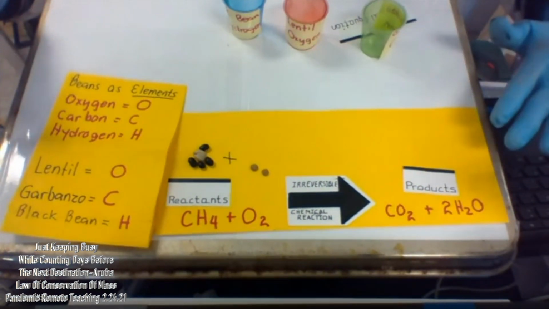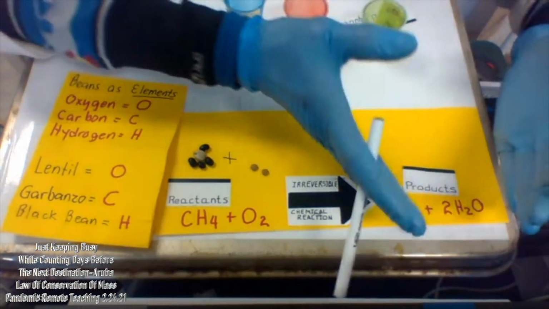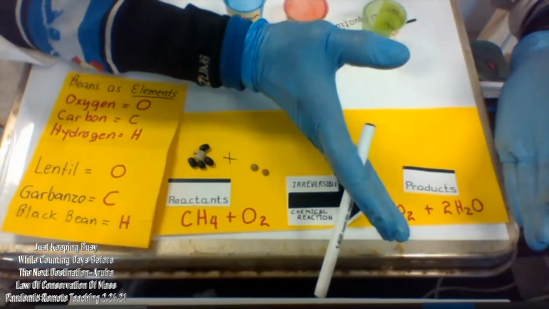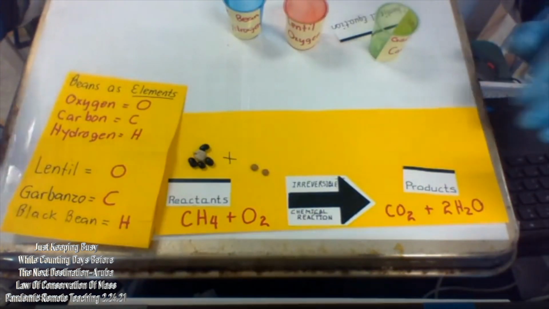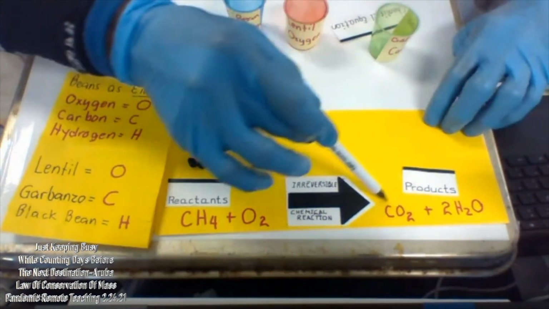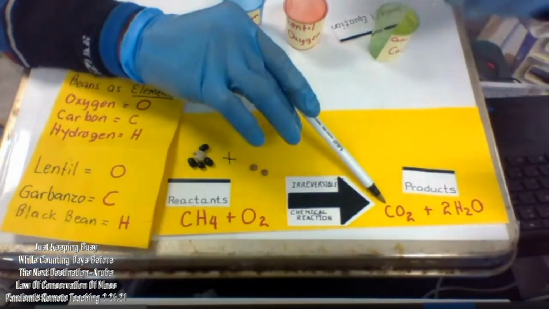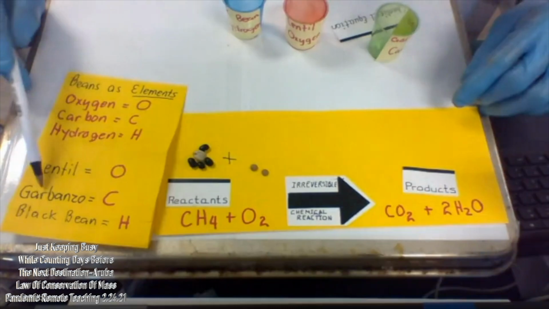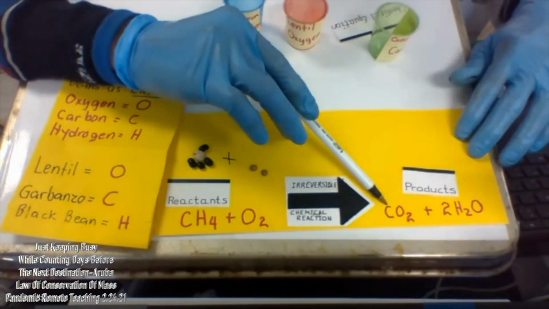Now, very important part of the lesson, looking at how will I assemble this product. Now, here I need your assistance once again. I will assemble this CO2. Could you tell me how many C do I need? And this C is represented by garbanzo. How many carbon do I need to have here?